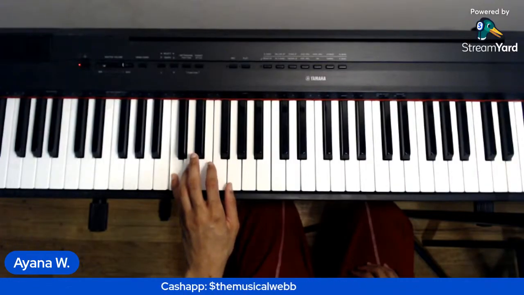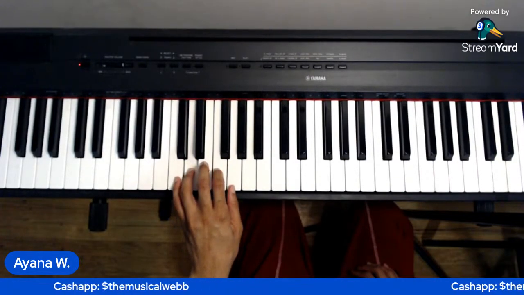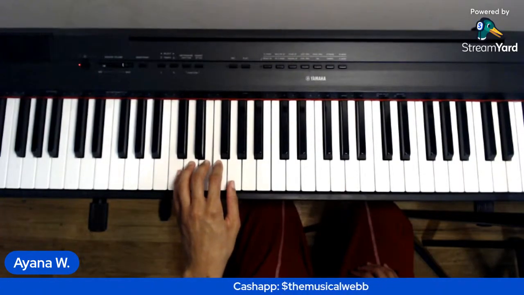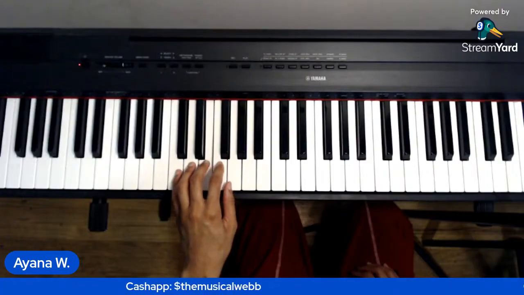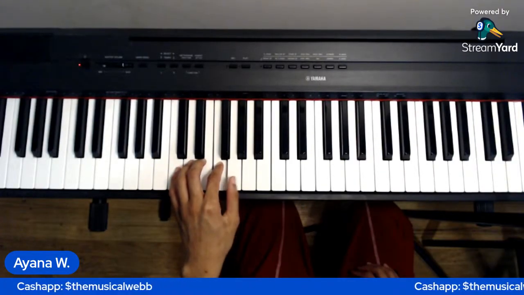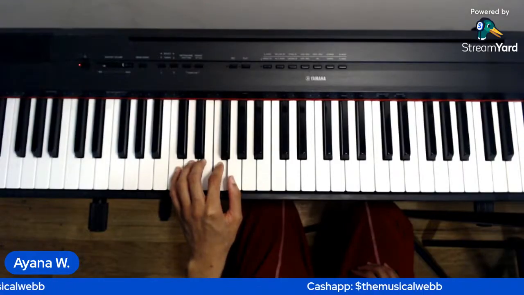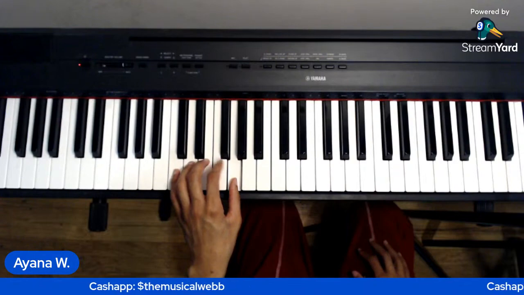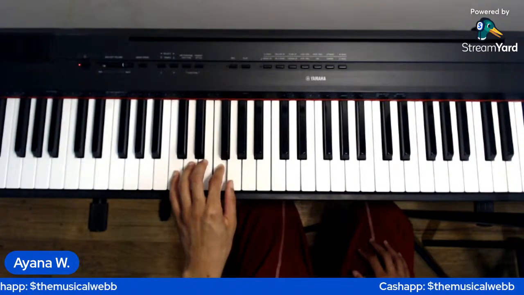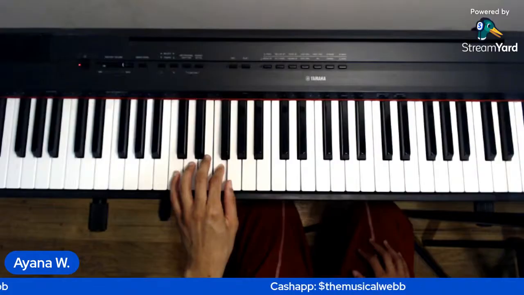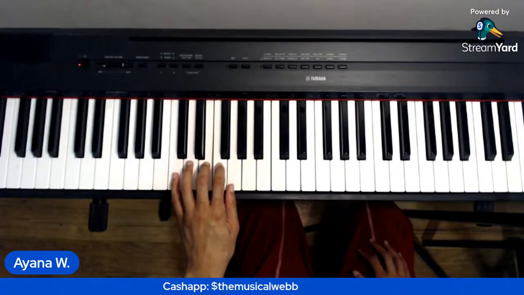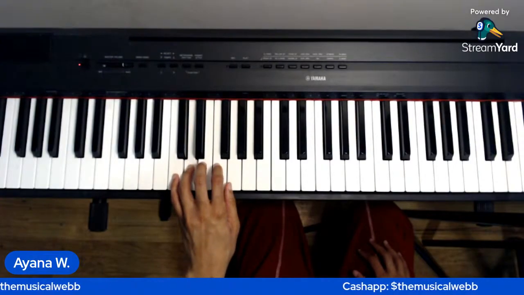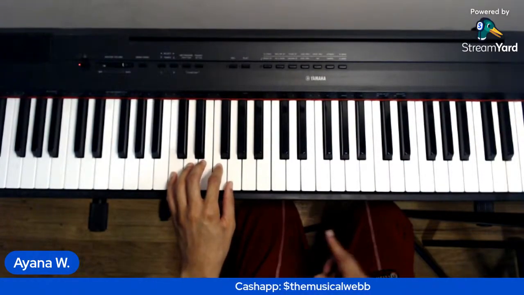And then you would use your ring finger for D, your 3rd finger or your middle finger for E, your index finger would play F, and your thumb would be at the top to play G. And just like before, you would just go back down right away. Your index finger for F, your 3rd finger or middle finger for E, your ring finger for D, and your pinky for C. So the left hand would play in this fashion.